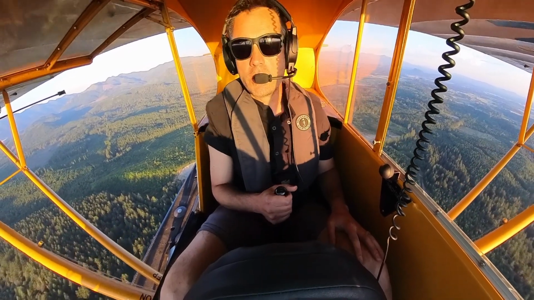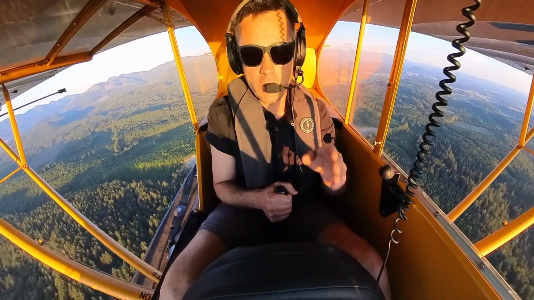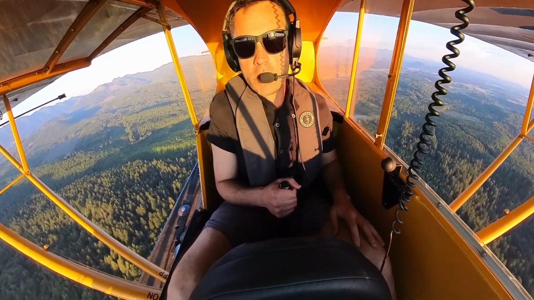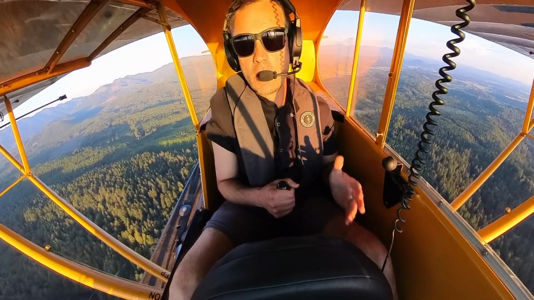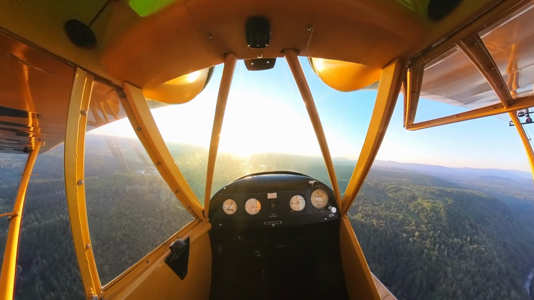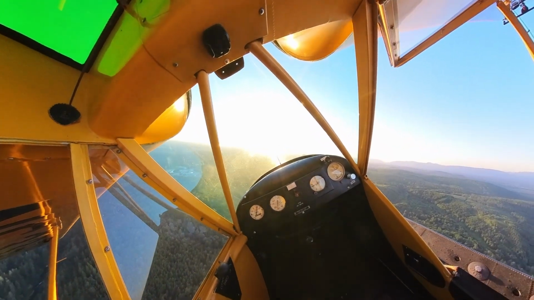So if I roll into a turn, I'm going to use the rudder to get the nose to start turning and to trim away that drag and keep the airplane coordinated. If I had a ball, it'd keep the ball centered. I don't have a ball. So here we go. I'll turn to the left. Area is clear. The rudder gets the airplane to start turning right away.